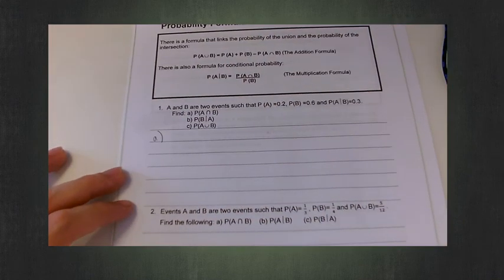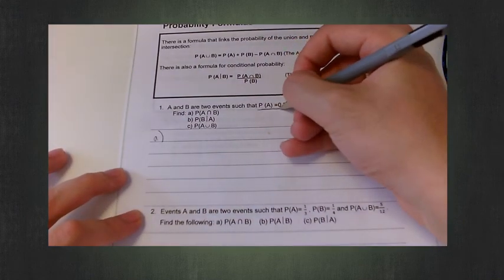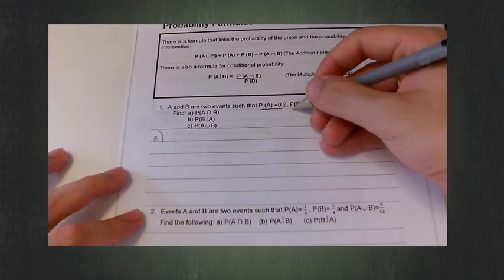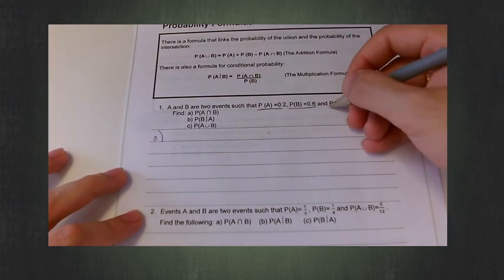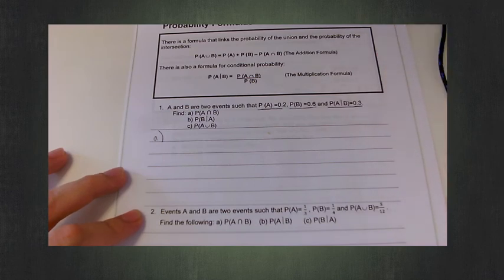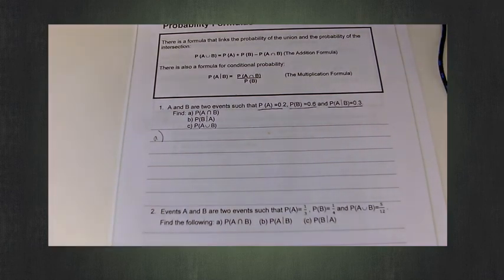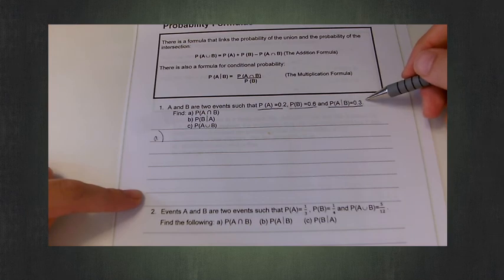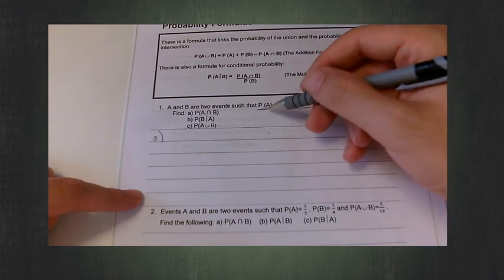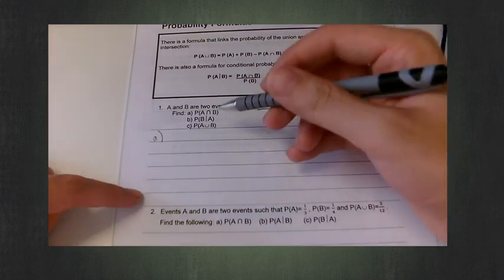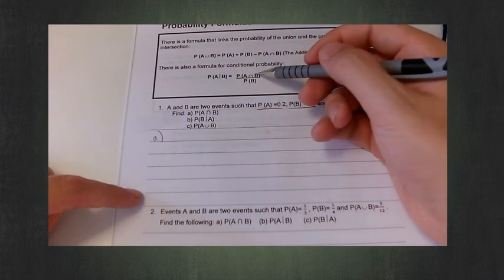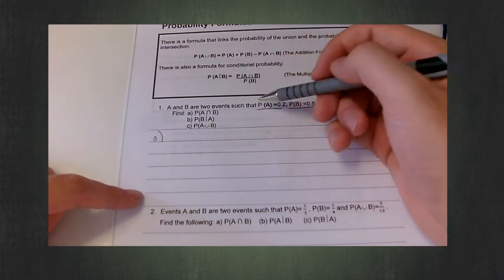A and B are two events such that the probability of A equals 0.2, probability of B equals 0.6, and the probability of A given B is 0.3. So using that, we have to think, what's the probability of A and B? So we've been given a conditional probability. I've got these two probabilities here and want the intersection. And if I look at my formula, I can adapt this to get what I want.